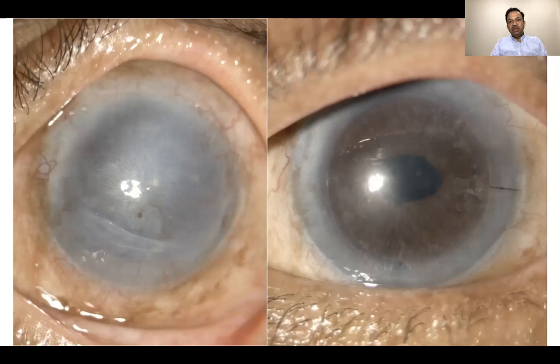So this is the same patient in the post-operative period. If you compare the pre-op and post-op, you can see that there is a significant change in the corneal clarity and the visual improvement of the patient.